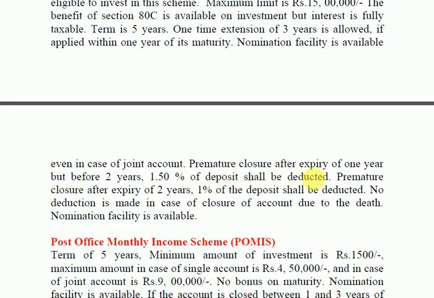Premature closure after expiry of 1 year but before 2 years: 1.5% of deposit shall be deducted. Premature closure after expiry of 2 years: 1% of the deposit shall be deducted. No deduction is made in case of closure of account due to the death. Nomination facility is available.